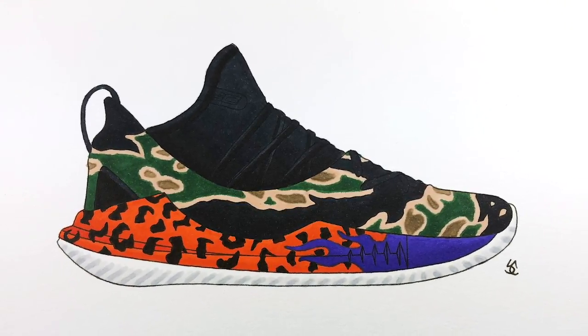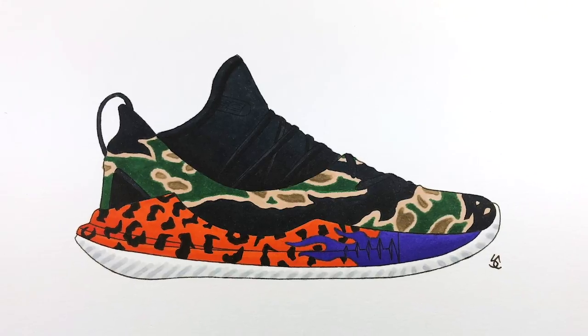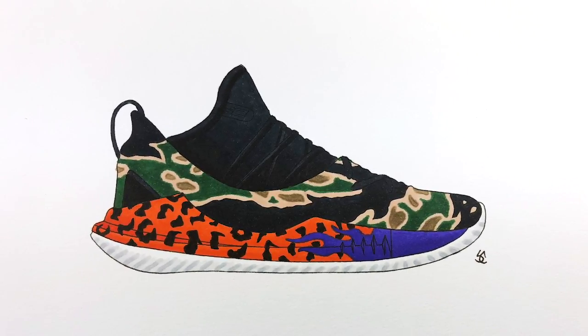Today I'll be doing a custom sneaker drawing of the Steph Curry 5 done by Mr._Sabotage, as well as talking about the rumors that apparently the Lakers are wanting to focus more on Klay Thompson as opposed to Kawhi Leonard. Let's get it!